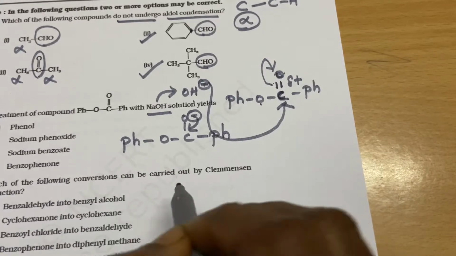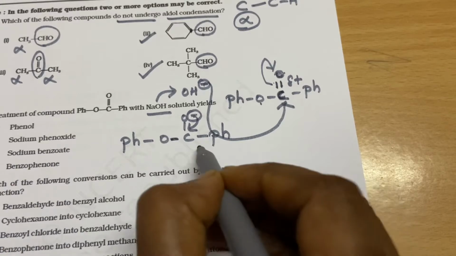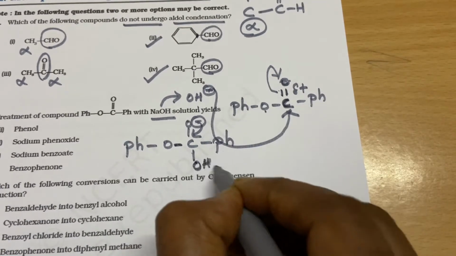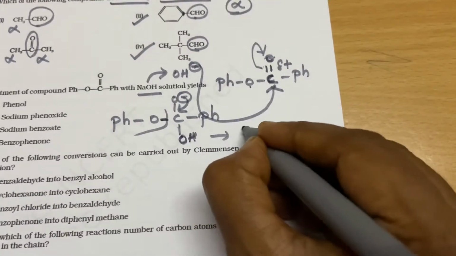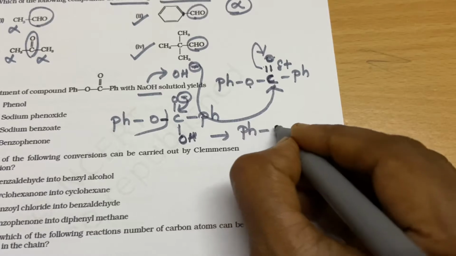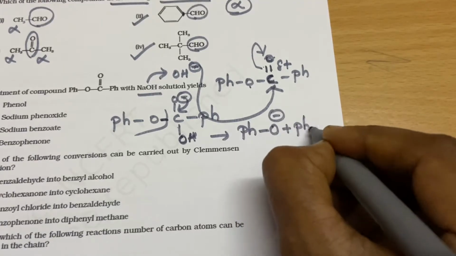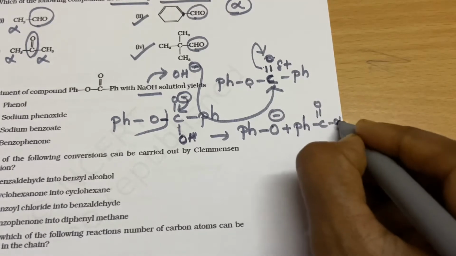When it comes back, the weakest bond has to go out. Which is the weakest bond here? We have already formed this one, the newly attacked OH here. So this one will go out. When this goes out, we get phenyl O minus, plus Ph C double bond O, OH.